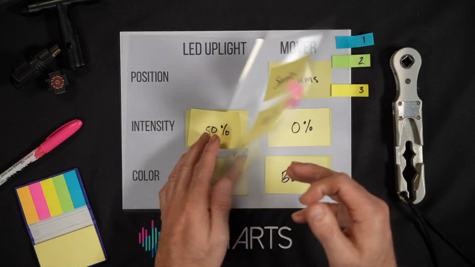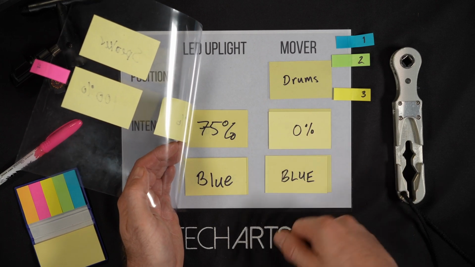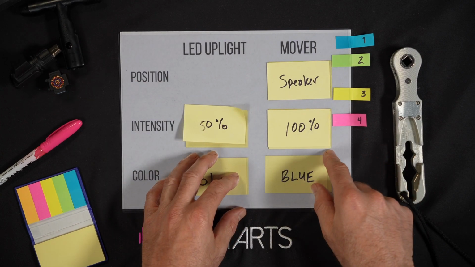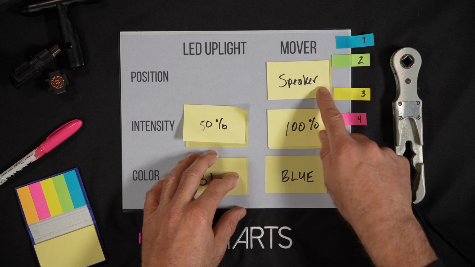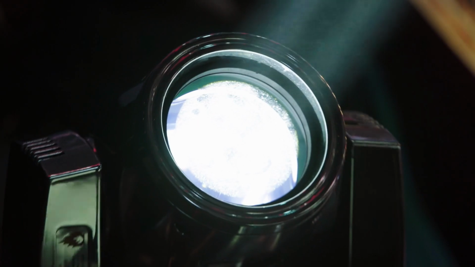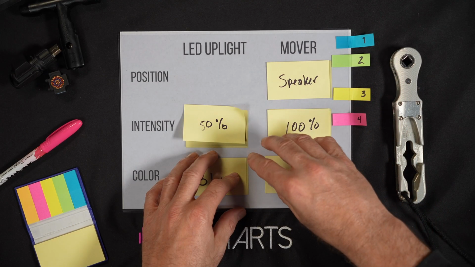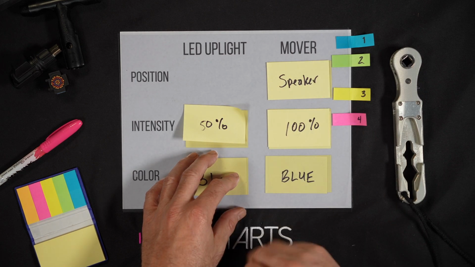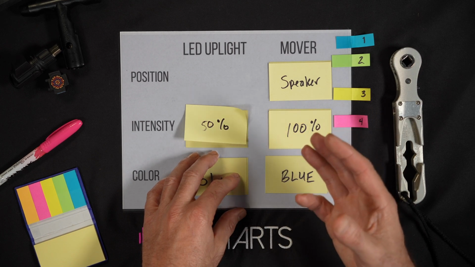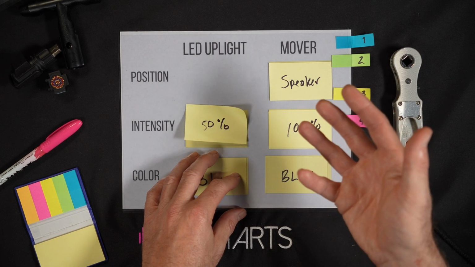So if we go into Q3, we have the moving light at the drum position at 0%. And then on Q4, we push play and the light comes up to 100% and moves to the speaker position. We're going to see these things happening at the same time. It's going to start at 0% and go to 100% while moving from the drums to the speaker position. And sometimes you want to see that movement, but a lot of times you would just like it to be a seamless transition where it just comes up on the speaker position.